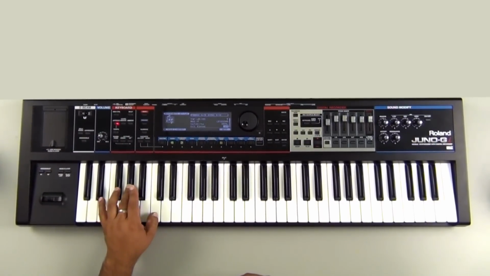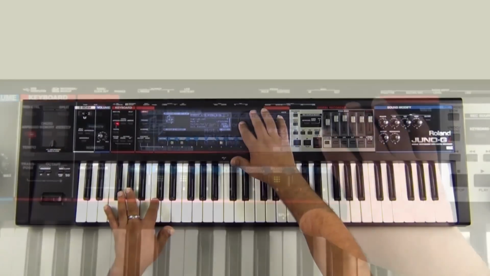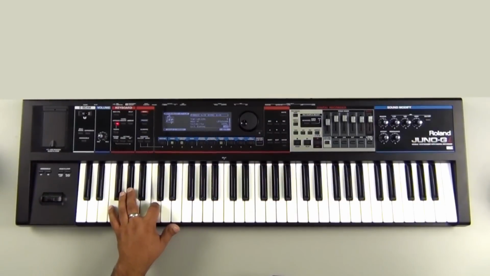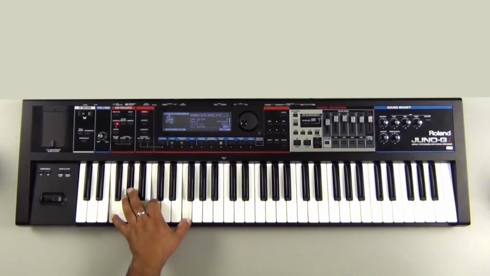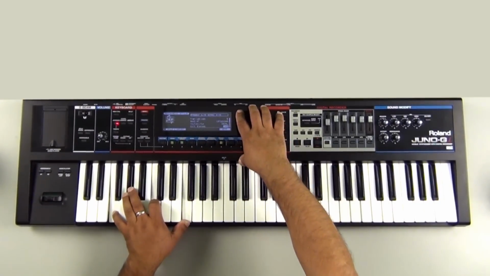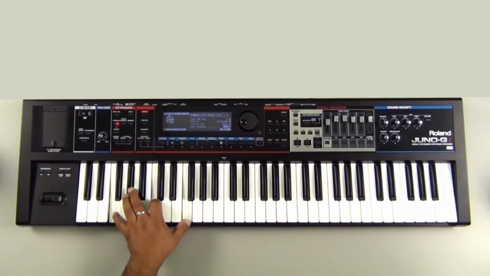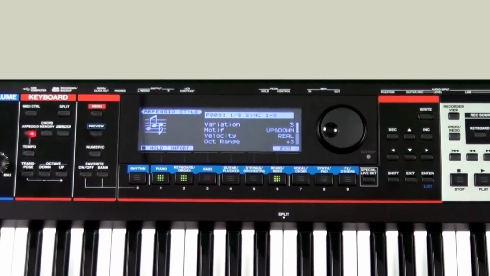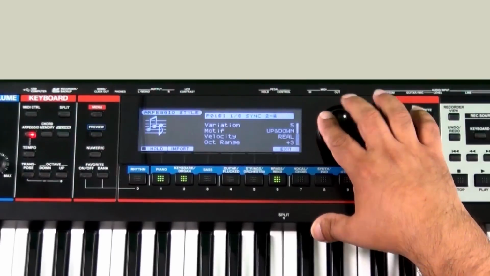Let's go ahead and try adding another note to the mix. Let's take that octave range up 2 octaves, jumping around. 3 octaves. So that's a good example of some of the arpeggios that are in here, but keep looking. There's a whole bunch of fun ones in here.